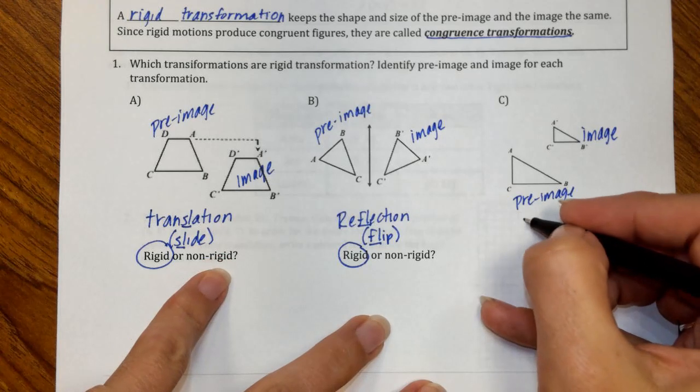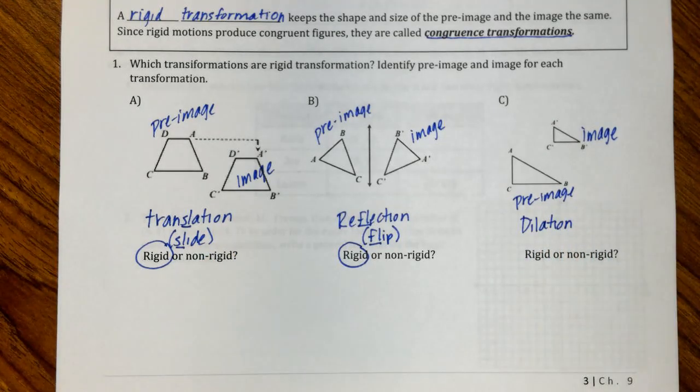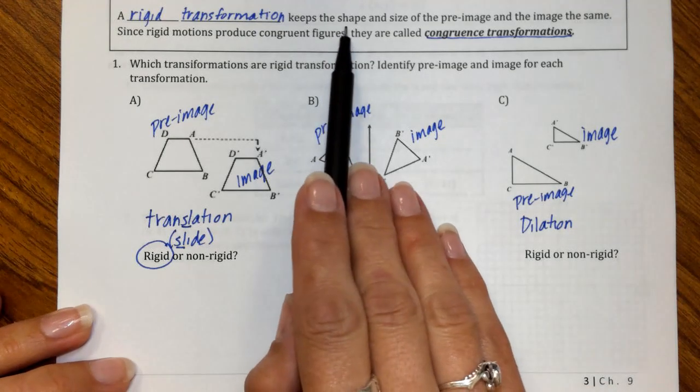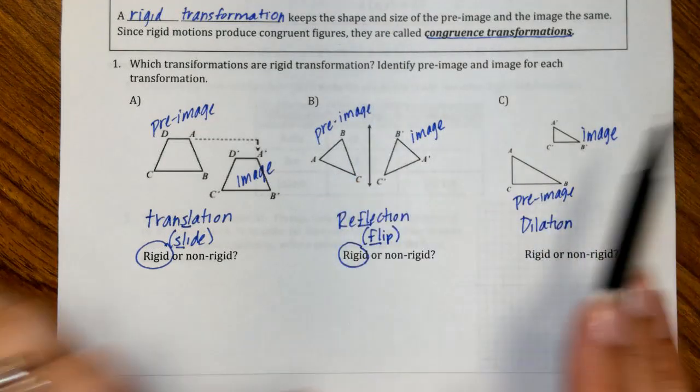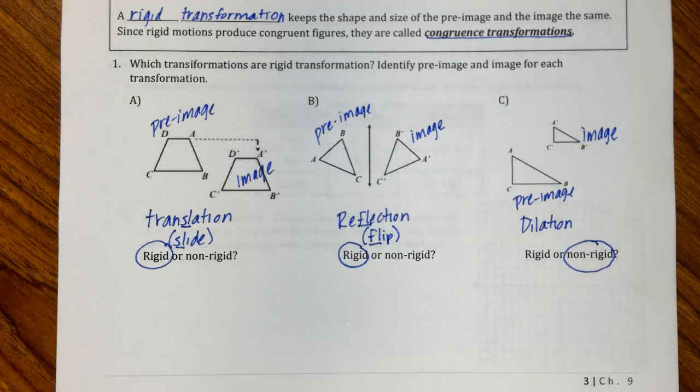This is going to be a dilation. Think about your eyes when you go to the eye doctor. They dilate your eyes. Your pupil is going to change sizes. Now, we talked about the rigid. I'm saying it over and over again, rigid means same shape, same size. We have changed size, so we are no longer rigid, so we are non-rigid. This is just your background on remembering what we've learned in 8th grade and getting this pre-image, image vocabulary in our head as well as rigid.